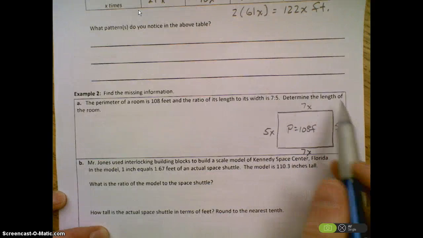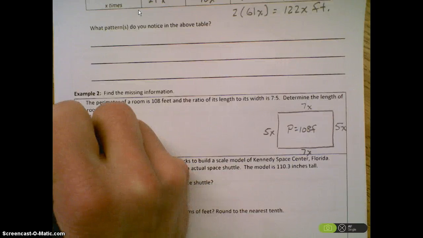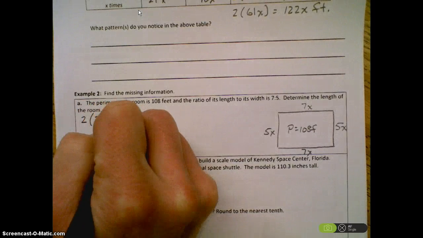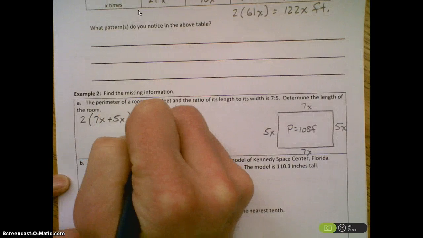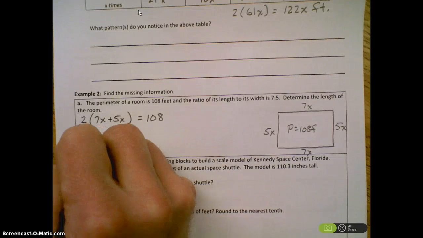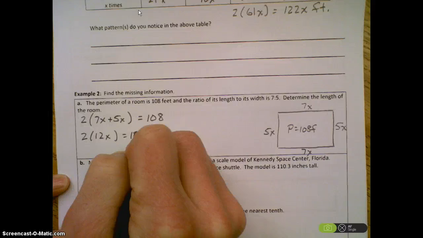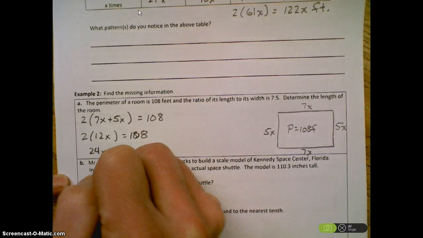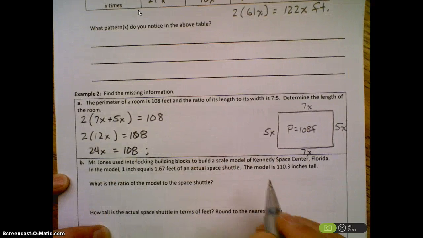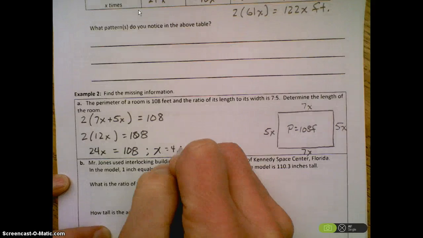So I know if I add up all of these sides, so again I'm going to use my little shortcut, but you can write it out however you like to, it would be 2 times 7x plus 5x, and we know that's got to equal 108, because that's what the perimeter is. So I have 2 times 12x is equal to 108. So 24x is equal to 108. Divide both sides by 24, and you get x is equal to 4.5.